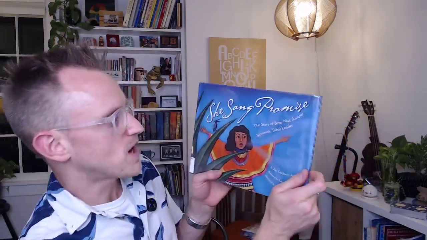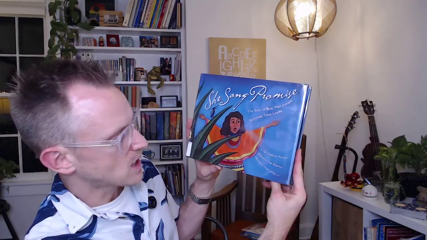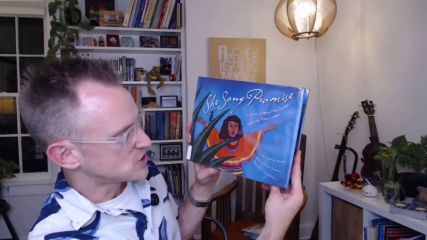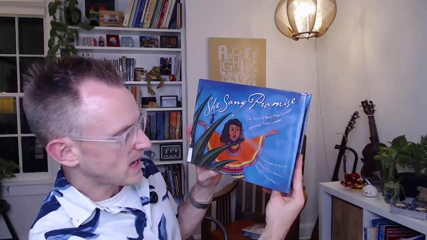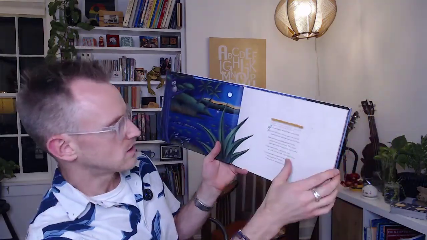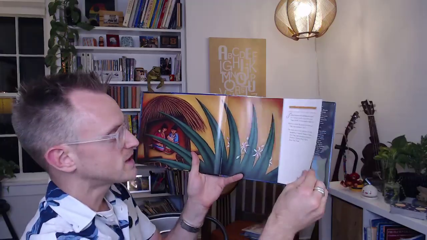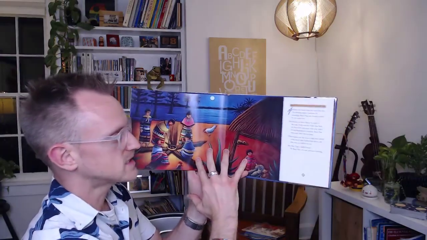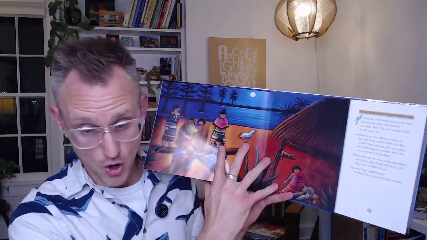This one is called She Sang Promise, the story of Betty Mae Jumper, Seminole tribe leader. It's by Jan Godwin Anino. Okay, so this is one that has a lot of text and a lot of story. And so I don't know that I would use it for lessons, like, I don't think I would read all of the story because it is very long. It might be one that you read just parts of every week or just summarize or use for the pictures or the storytelling.